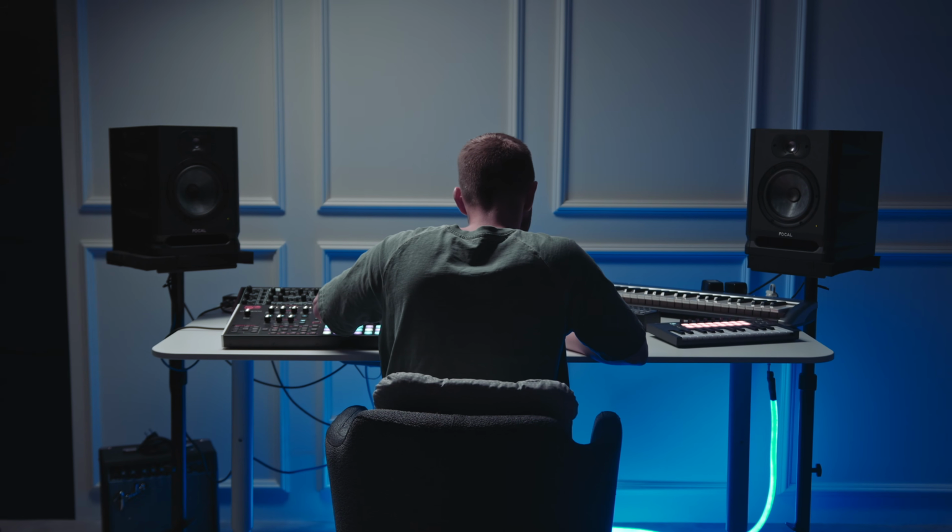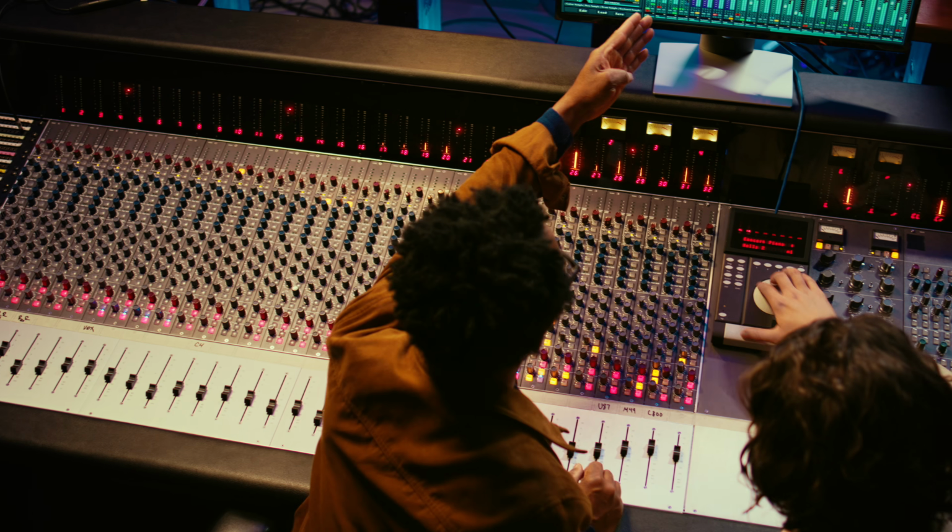So if your vocalist has already left, or you don't want to book more studio time, or you're simply trying something out creatively in your mix, there's no need to waste time or spend loads of money. Let's jump into our session.